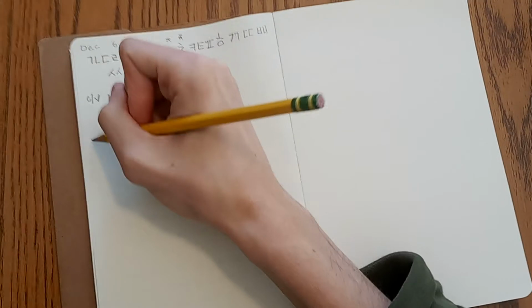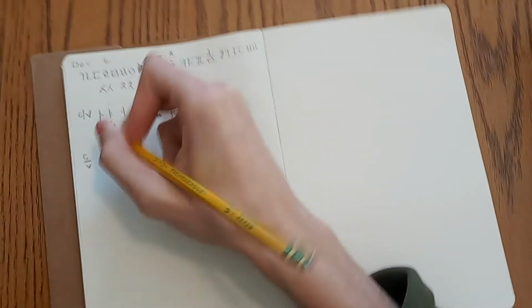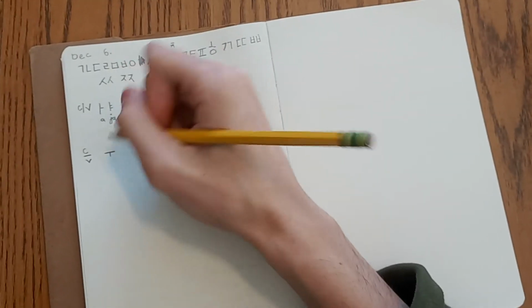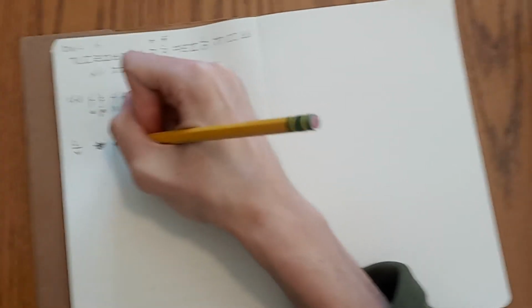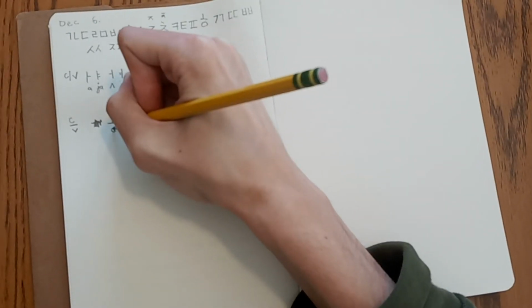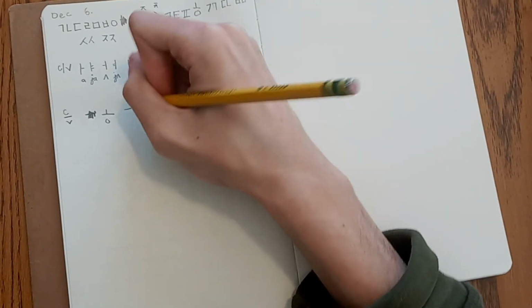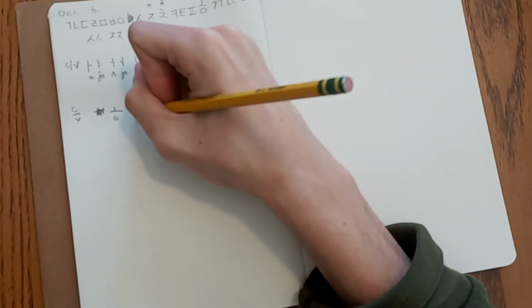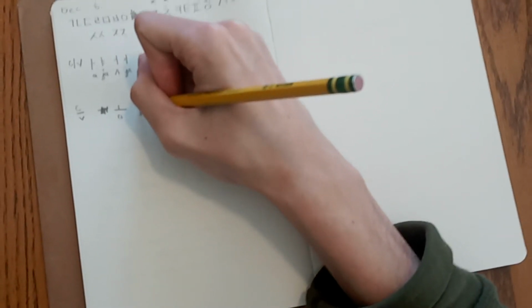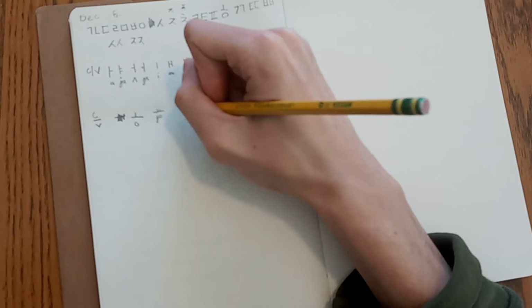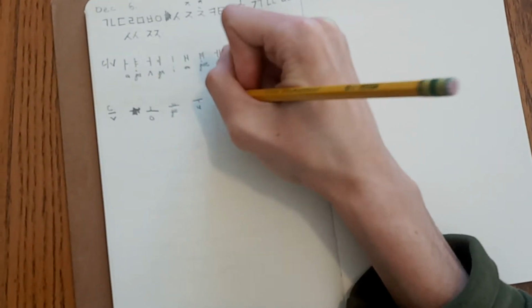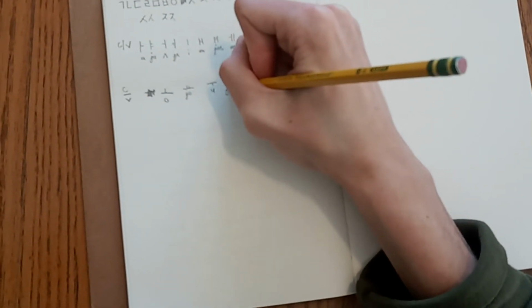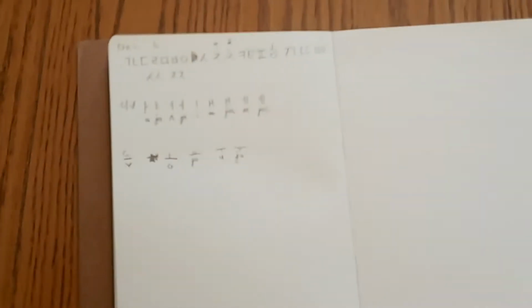So moving on to the vowels that go below the consonants. That's not it. O. Yo. U. U.